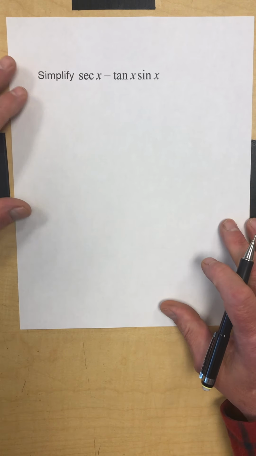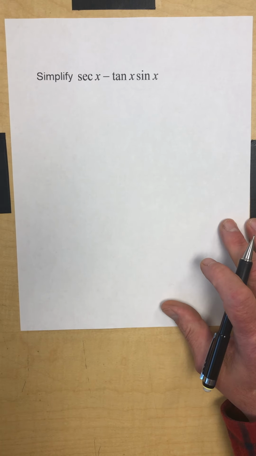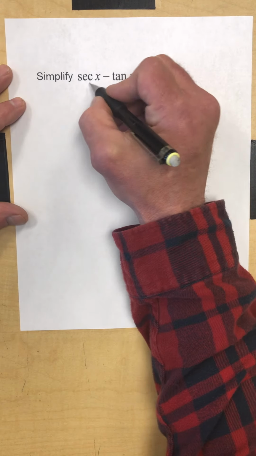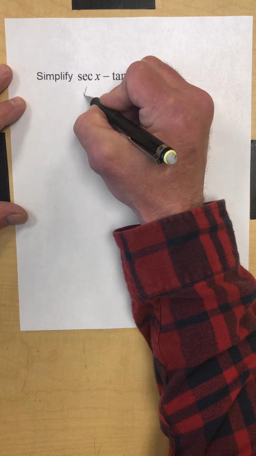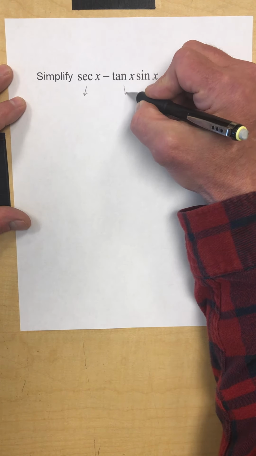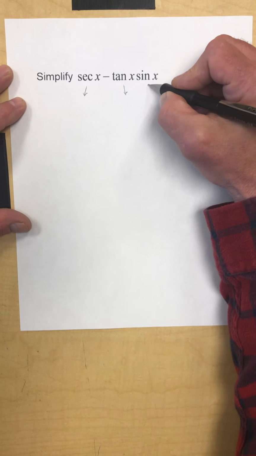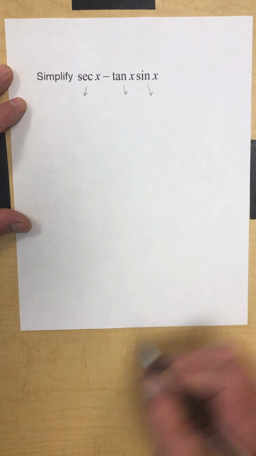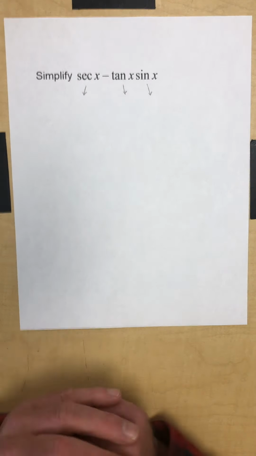What do you say we approach this the same way as we approached the last one? So I've got to write secant in terms of sine and cosine, I've got to write tangent in terms of sine and cosine, and obviously sine is already in terms of sine and cosine. So let's see.